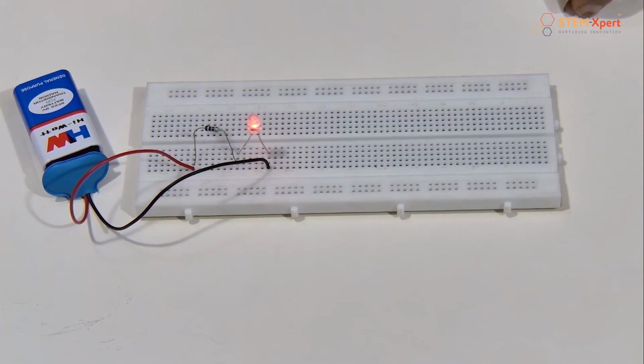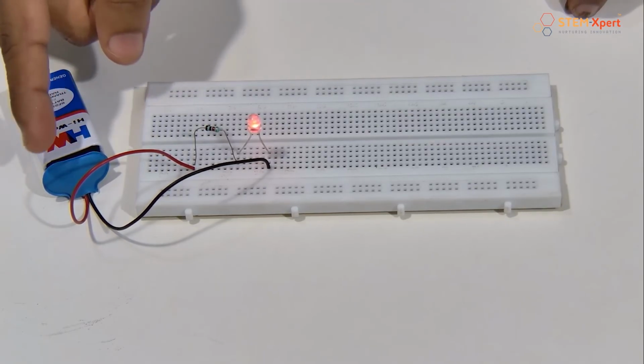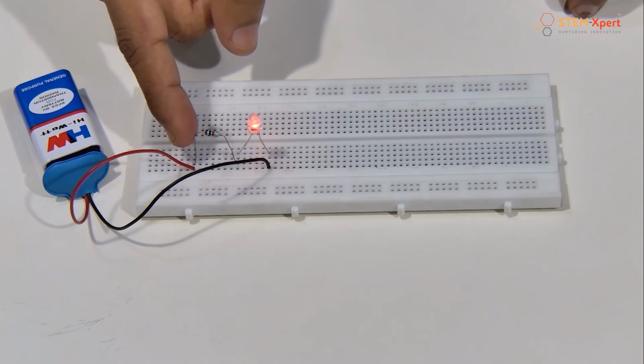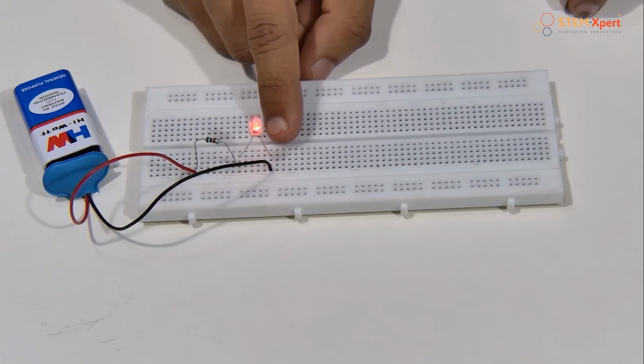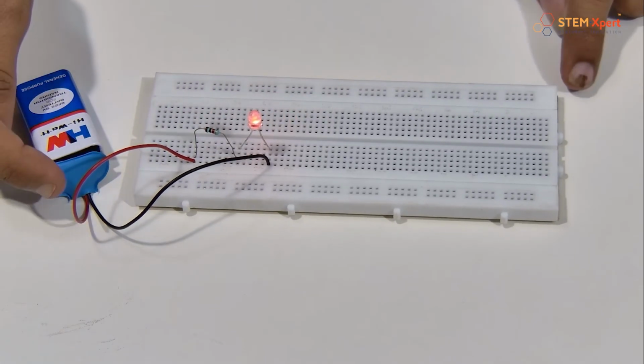So what about yours? Yes, I can see the excitement on your faces. So here the circuit starts from the positive of the battery and goes through the resistor to the positive of the LED, and then the negative is connected to the negative of the battery.